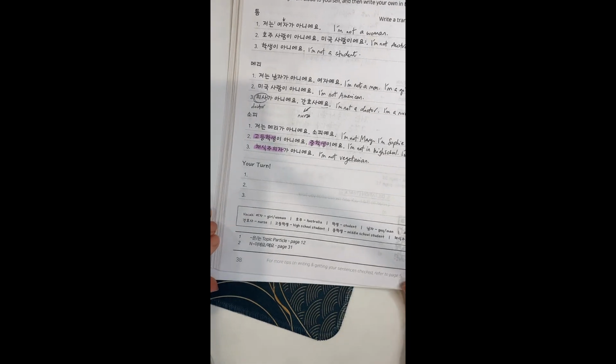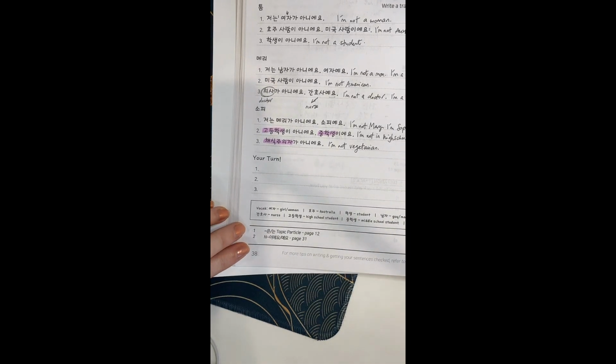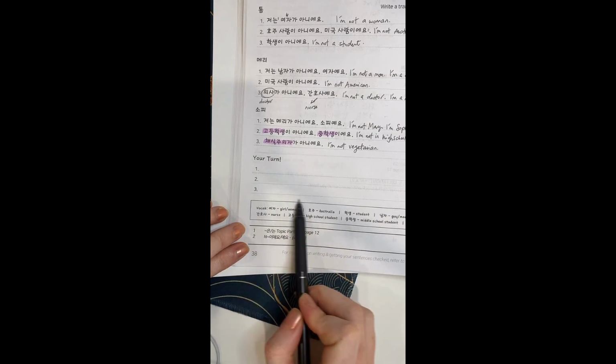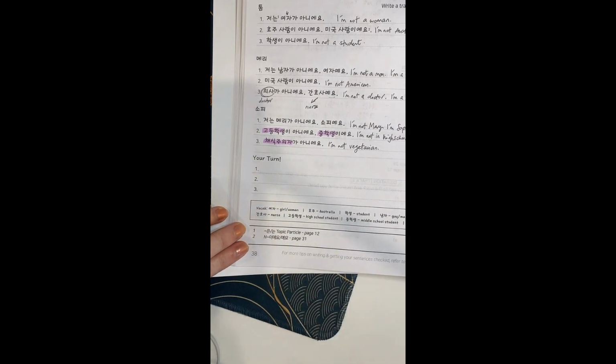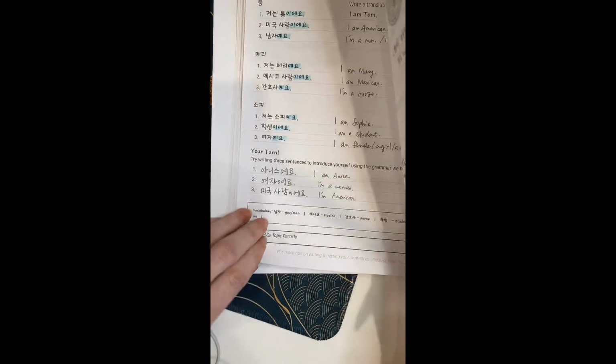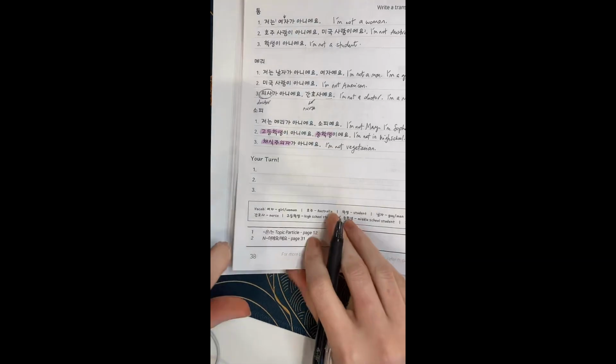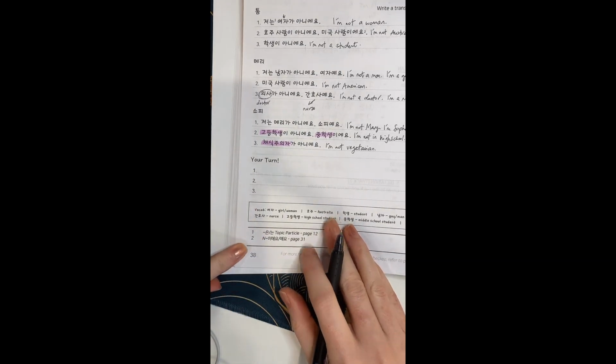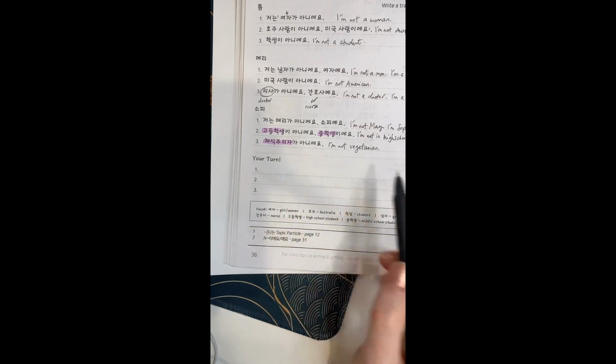And then if you do buy this book and you're using it yourself, I do recommend you take this space to practice and write 3 things about yourself that you are not, whatever that is. In the earlier chapter, we practiced saying things that you are. So in this chapter, you say 3 things about you that you are not, using this 아니에요 form.